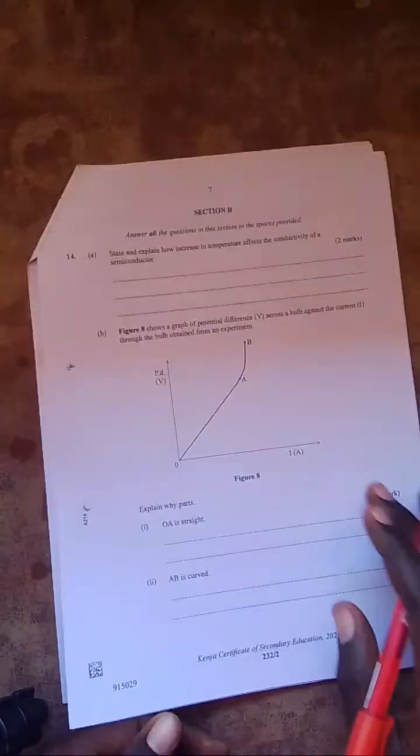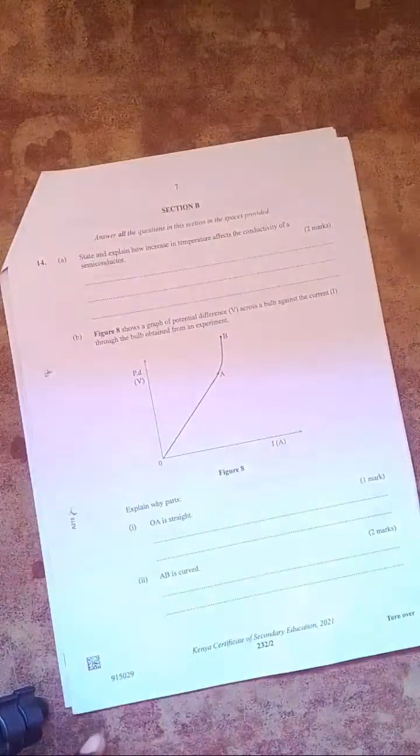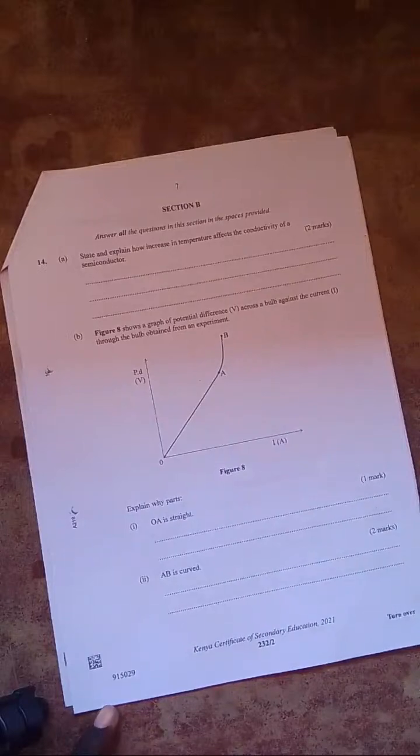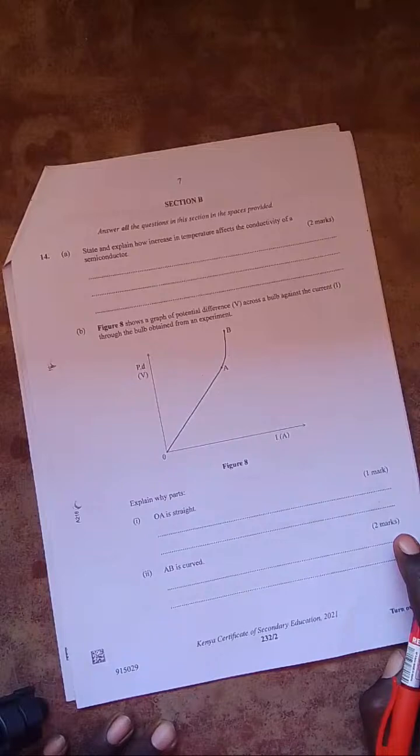It is now in section B. We are told to state and explain how an increase in temperature affects the conductivity of a semiconductor.